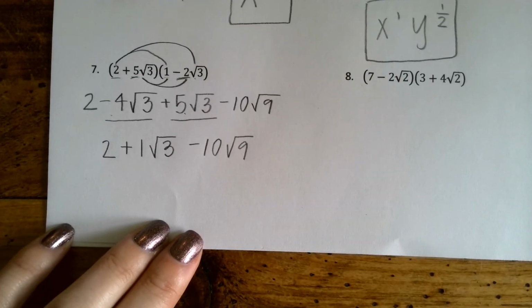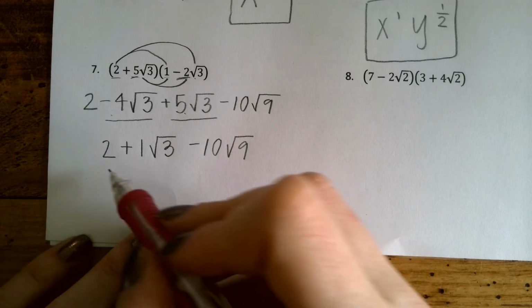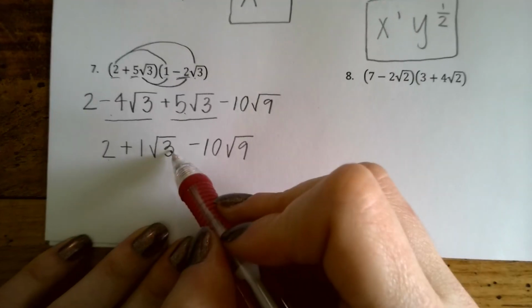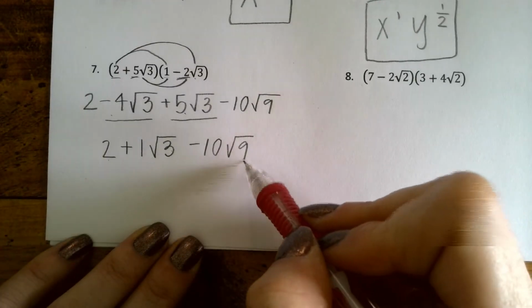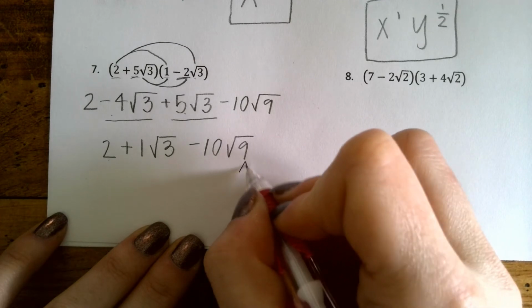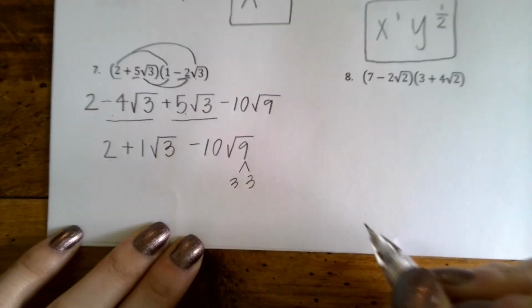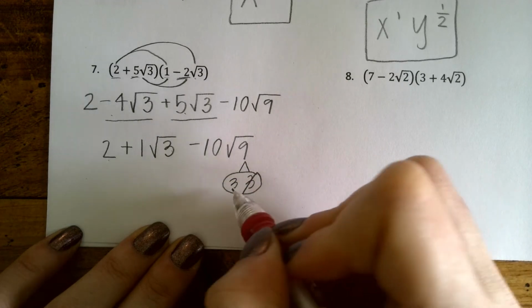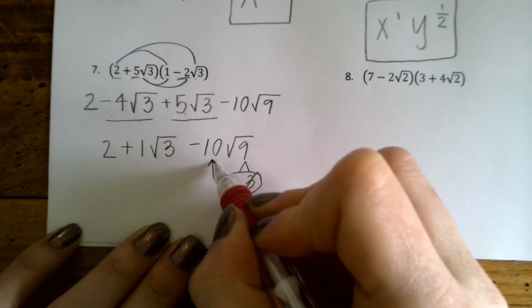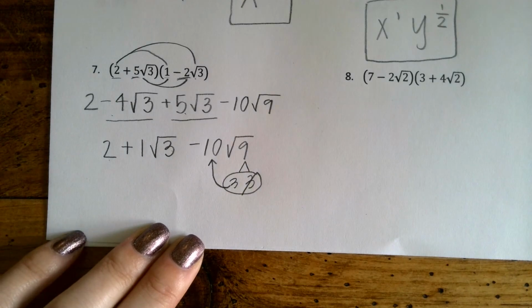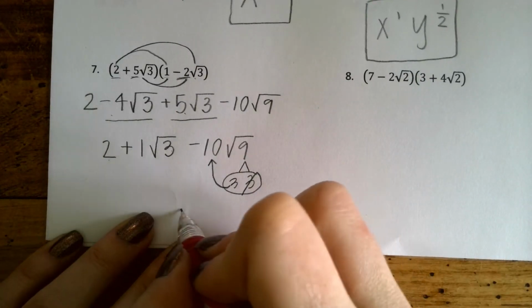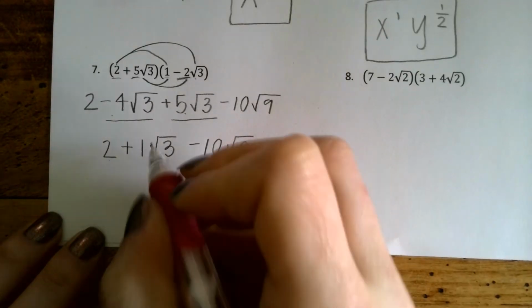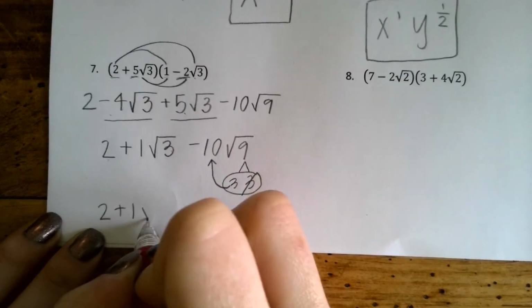From here, I want to make sure that everything is simplified. So 2 cannot be broken down, 3 cannot be broken down, and 9's inside the square root. That can definitely break down into 3 and 3. I now have groups, so I can circle my 3's, cross one off. And now this 3 gets out of jail, out of the radical, and it's going to multiply with the 10, giving me -30. I'm going to drop down everything else.